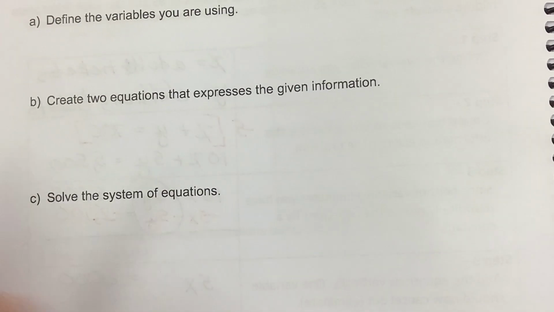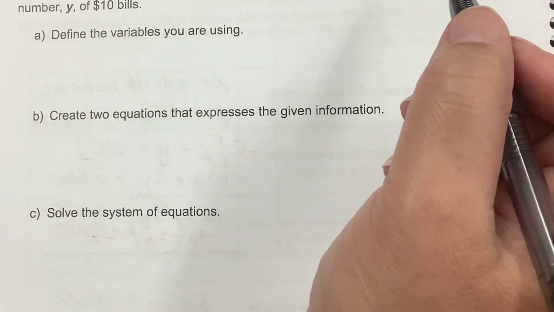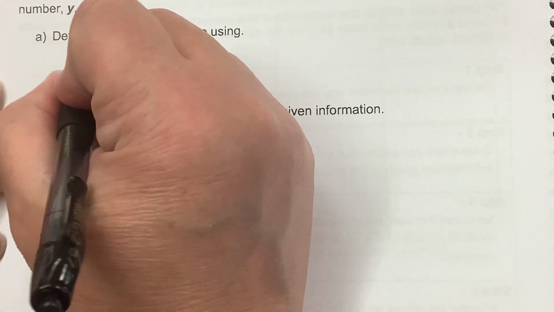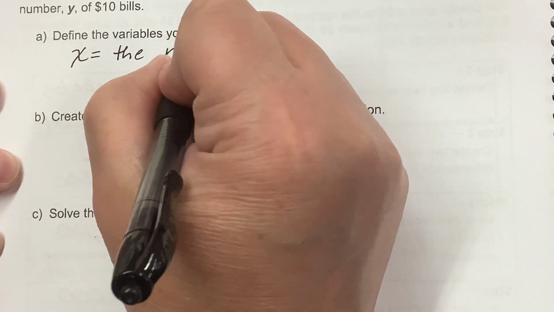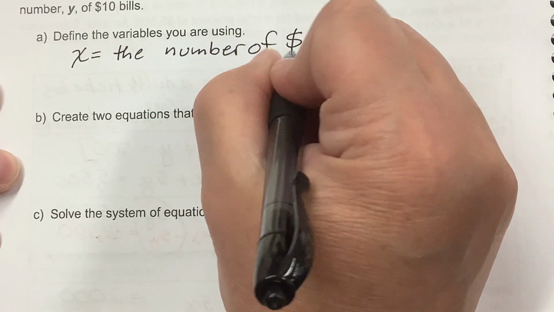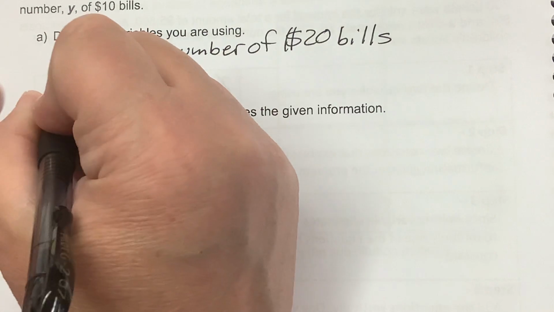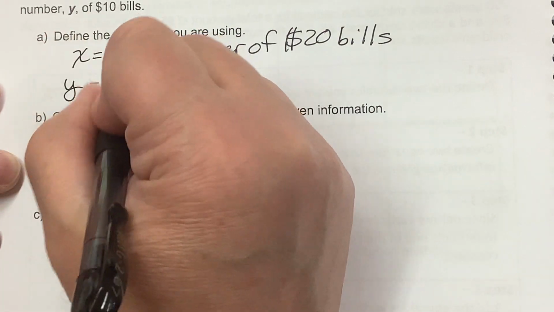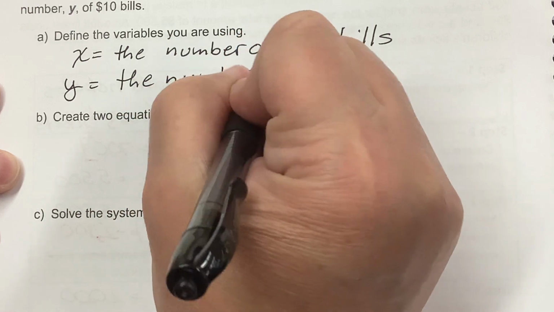Well, they made the first step for me easy, where it says define the variables, because it told me that x equals the number of $20 bills, which means y equals the number of $10 bills.